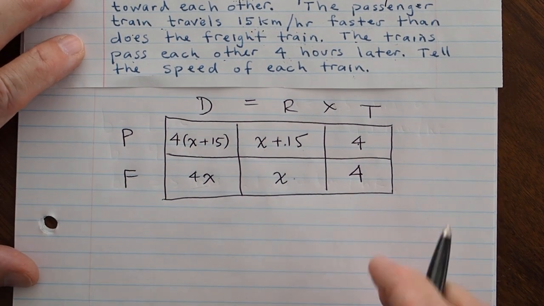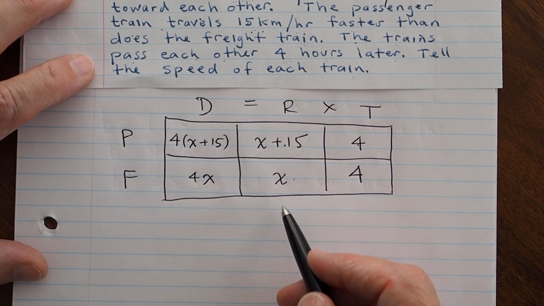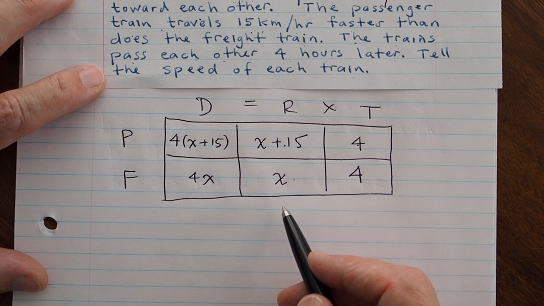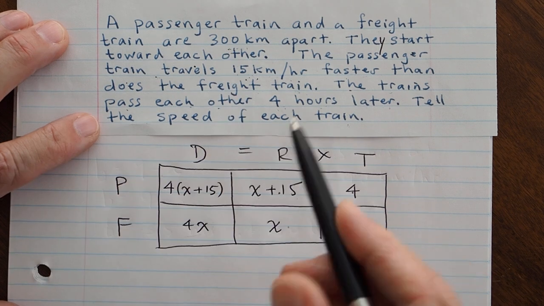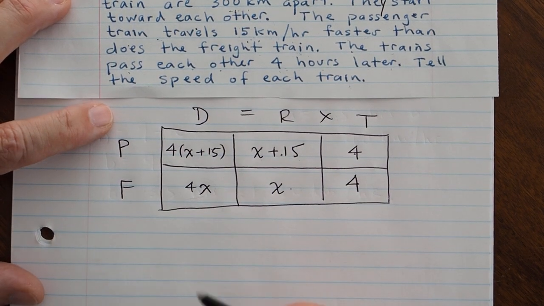Now this time there's only 1 letter floating around in our chart, not 2, so you only need 1 equation to solve it. And that is the total distance is 300 kilometers. That's the only information I haven't used yet. So that means this plus this is 300. That's how you extricate yourself from the chart.